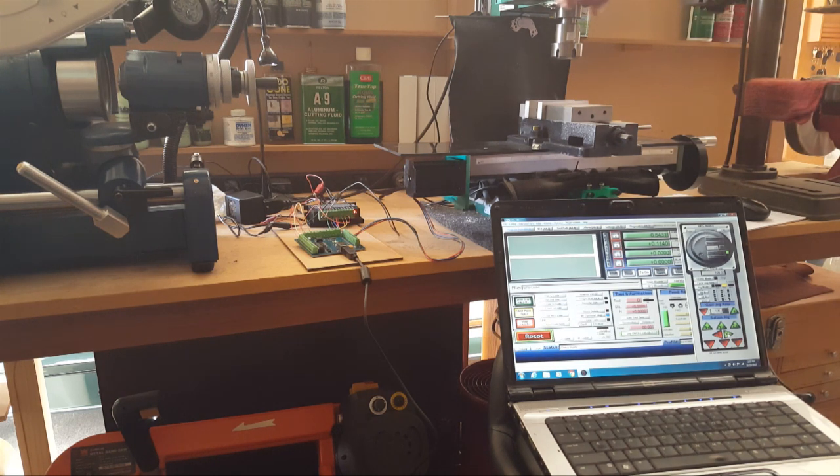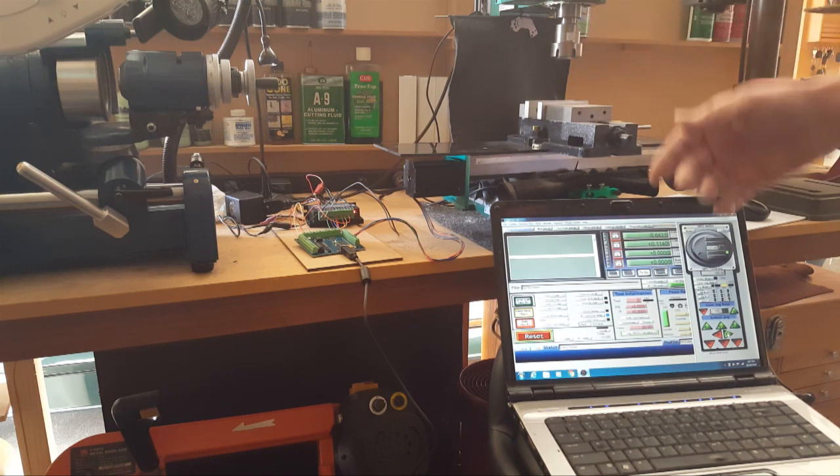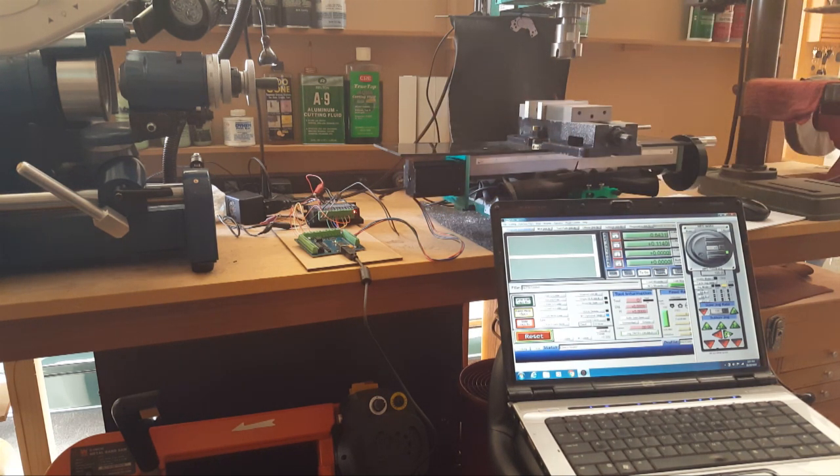So you can see I'm just powering it with a little 12-volt wall adapter here. This is the Sane Smart 4-axis control board, and it is really nice. It's being completely powered through the USB right now.